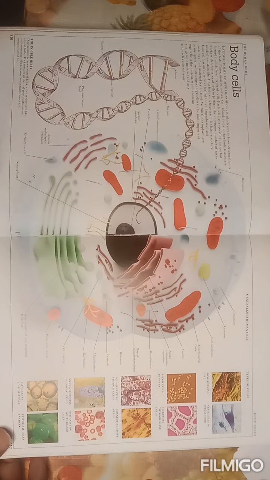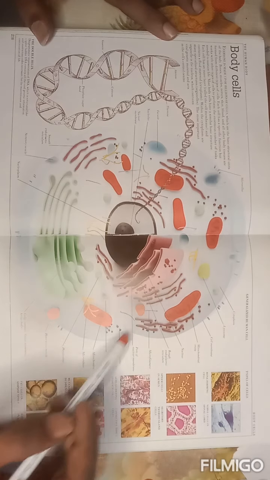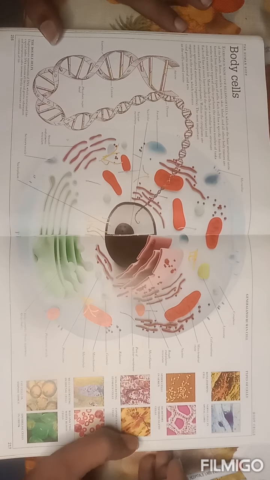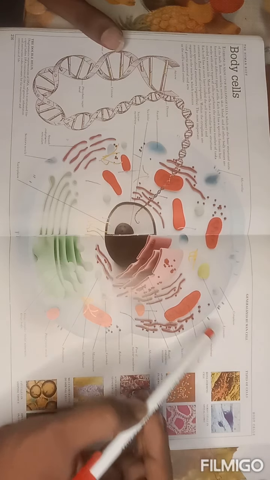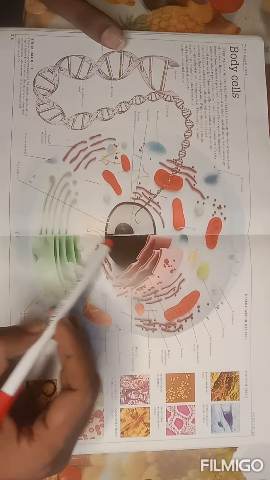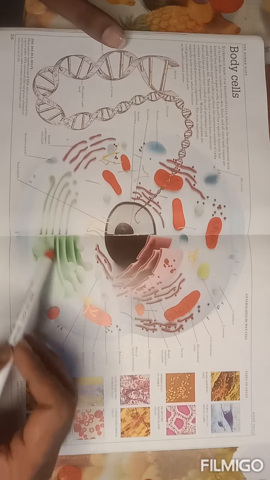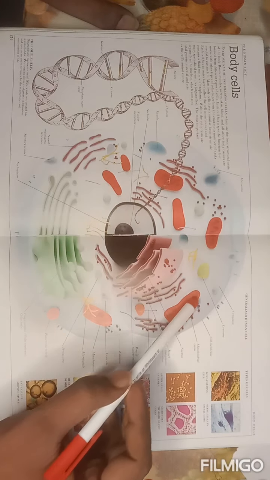Then this is the cell structure. We know that all living organisms are basically made of cells. They are the structural and functional units of life. Every cell has a cell membrane, the cytoplasm and the nucleus. In the cytoplasm there are many cell organelles. You can see the mitochondria.